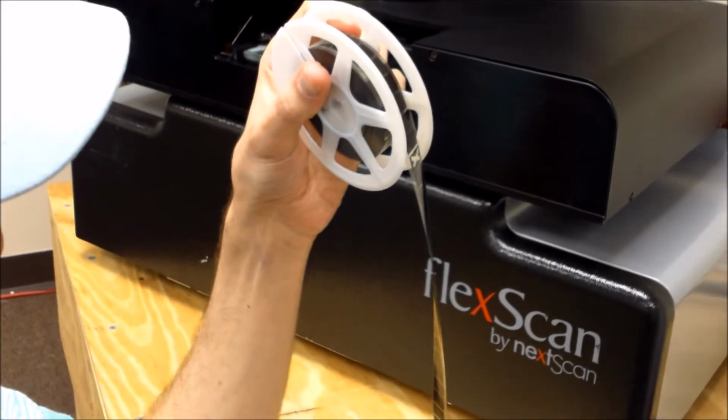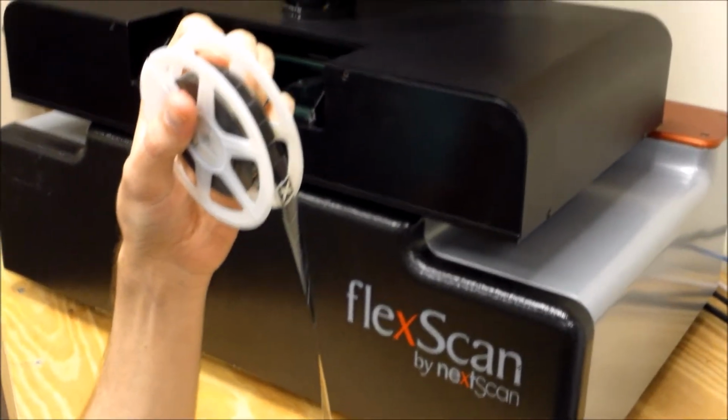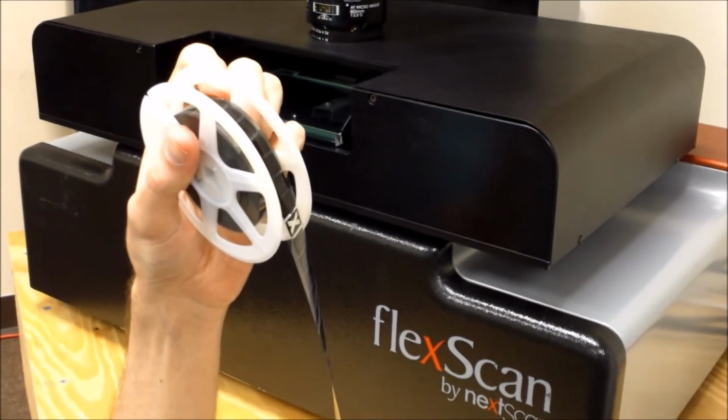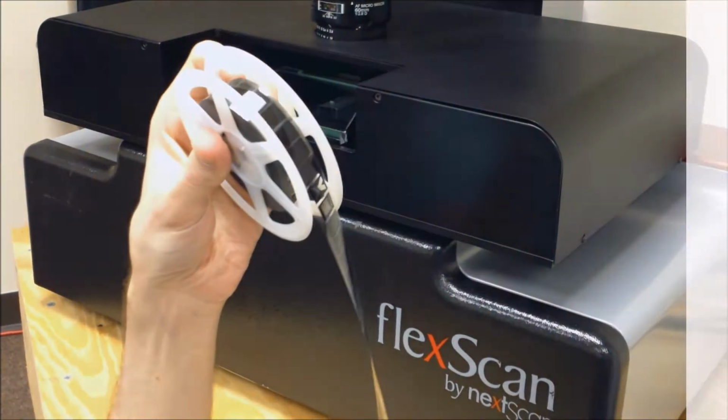Next, what type of documents can be on these rolls of film? The answer: everything and anything.